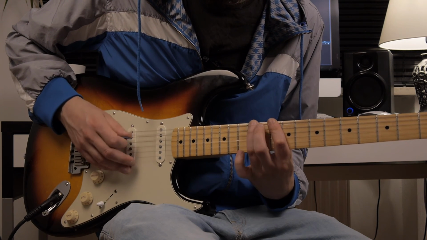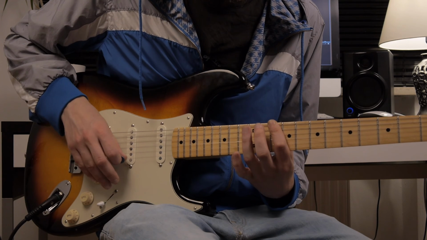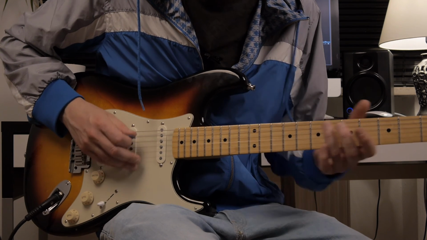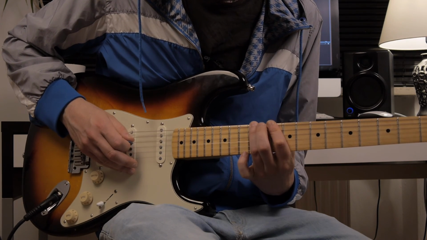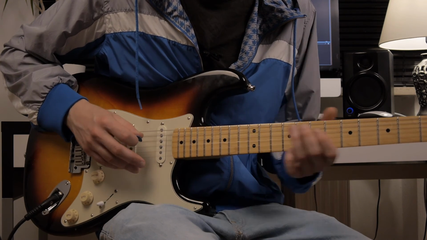Right? And back to fret 12 on the low E string. That's all what happens over the A minor chord.